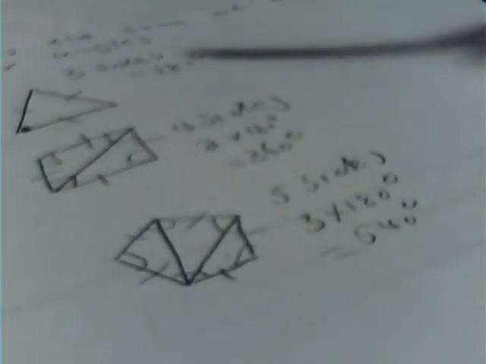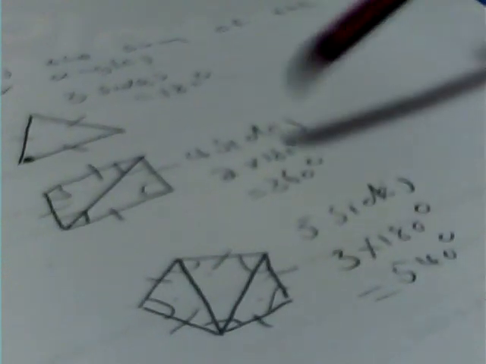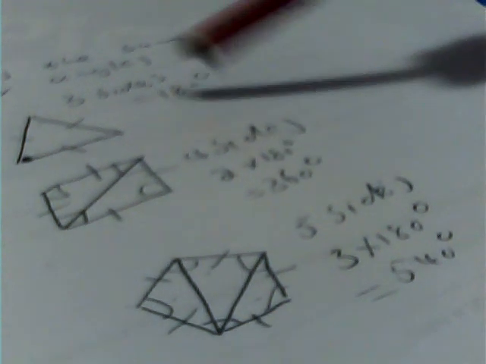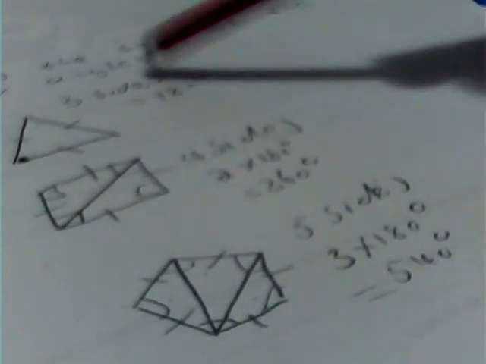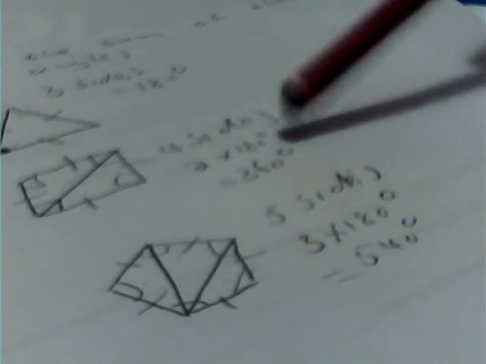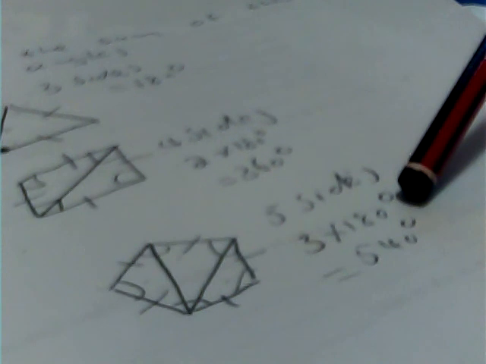I hope you can see the general formula here. Here we have 3 sides, 1 triangle, 4 sides, 2 triangles. Okay, so the difference between the number of sides and the number of triangles is 2. Guess what? 5 sides, 3 triangles.